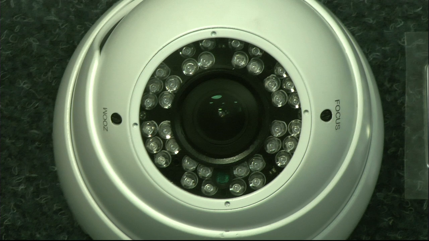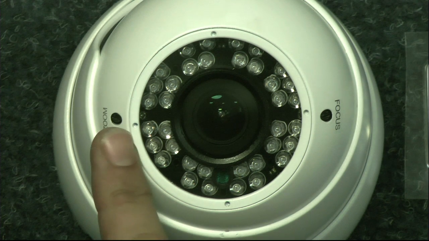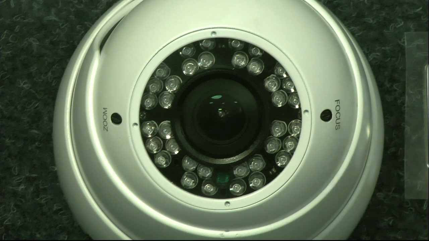A varifocal lens is one with zoom and focus settings that allows the installer to adjust it for the best possible image. Here's one of our varifocal lens cameras, and as you can see on the left you have the zoom setting and a focus setting.